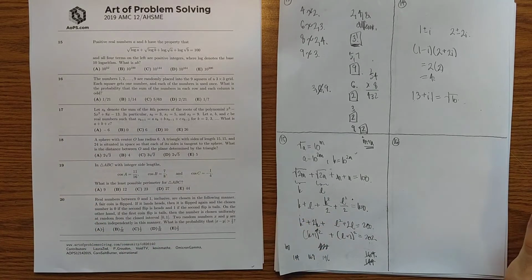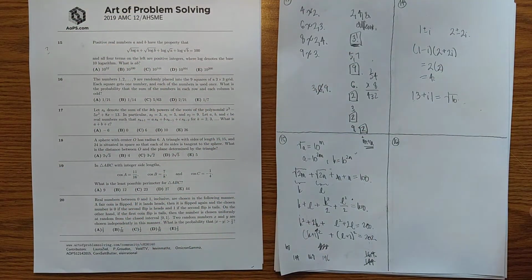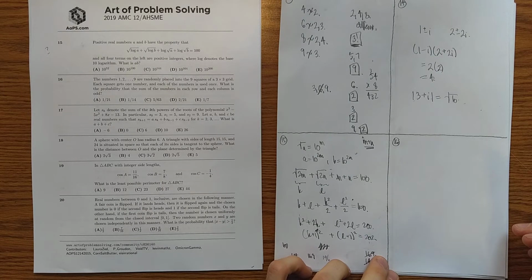Let me do 16. The numbers 1 through 9 are randomly placed into the 9 squares of a 3 by 3 grid. Each square gets one number, and each of the numbers is used once. What is the probability the sum of the numbers in each row and each column is odd?